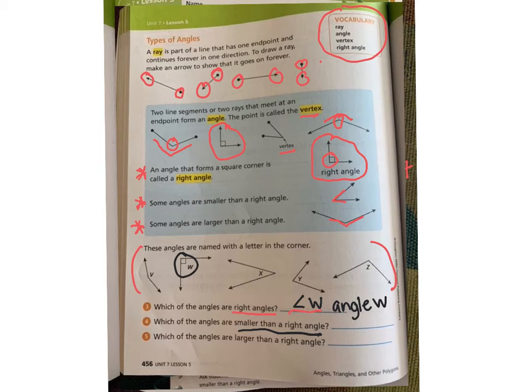See if you can figure it out, because there's more than one. You're going to pick two this time. So you're going to have angle something and angle something, because there's two of them that are smaller than 90. Okay, think about if you put your palms together right now and make a perfect square corner. You want to find two that are smaller than that. So move your hands a little closer together.